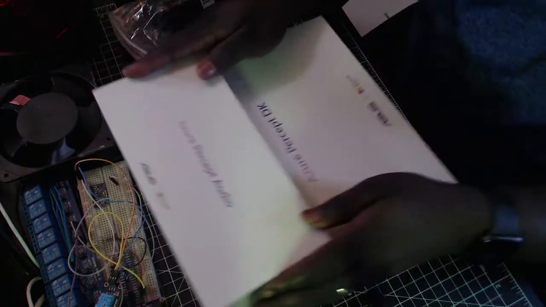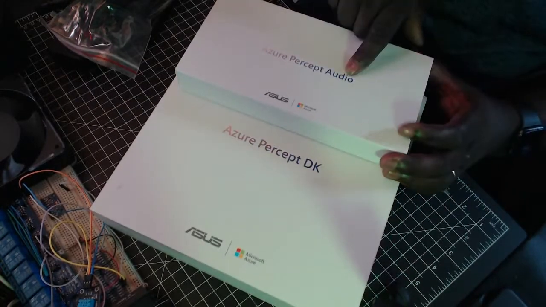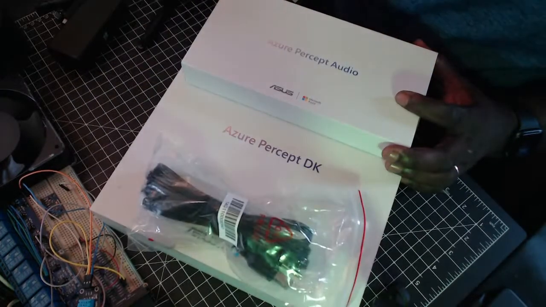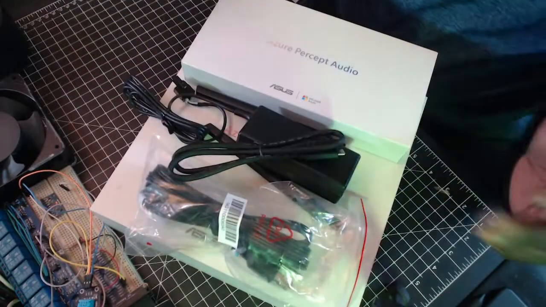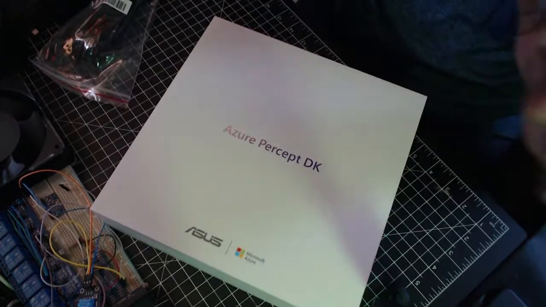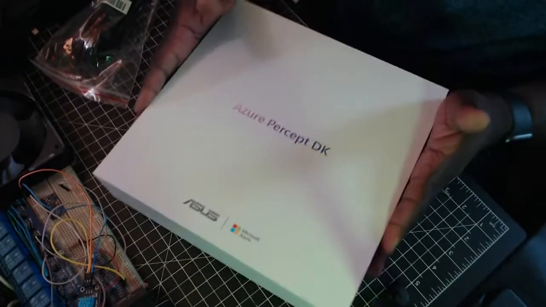So pretty much this is what we have. We have the Percept Audio, and then the Percept DevKit. And then like you see, we have the two antennas, and then our power stuff. All right, cool. So let's get into it. First of all, let's take a look at the dev kit, see what's in the dev kit. Moment of truth.